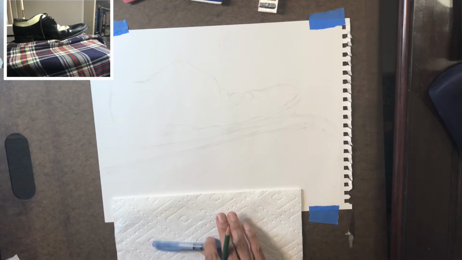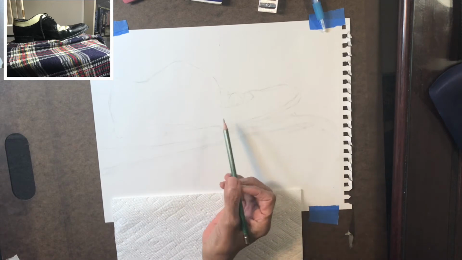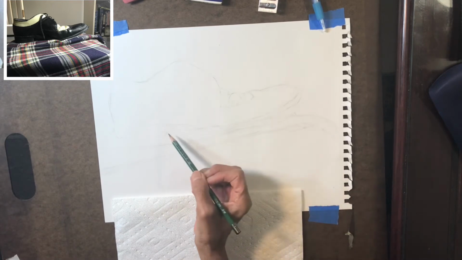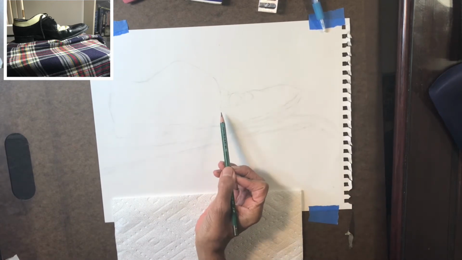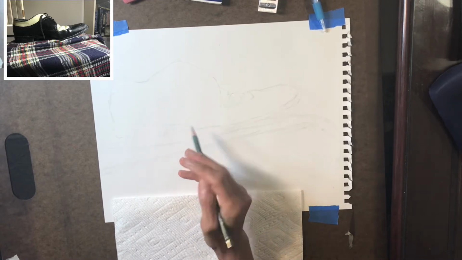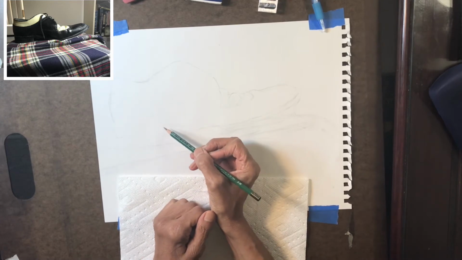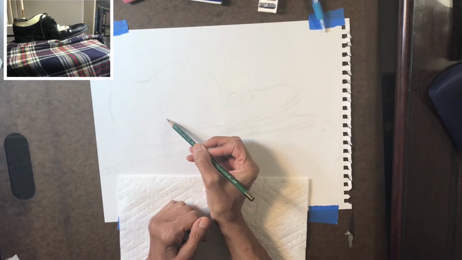What I did first is I sketched this in, and I've already gone back in and modified it to make sure that the relative proportions are accurate. So I'm just going in now to complete the rest of the details of the shoe.